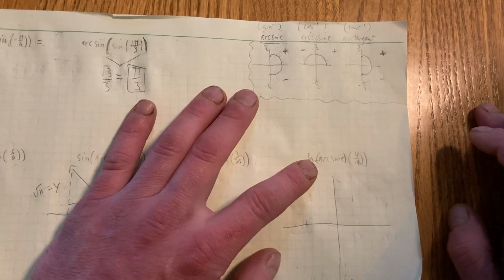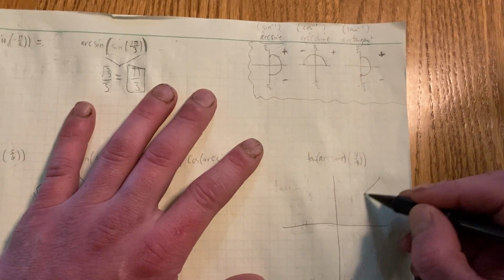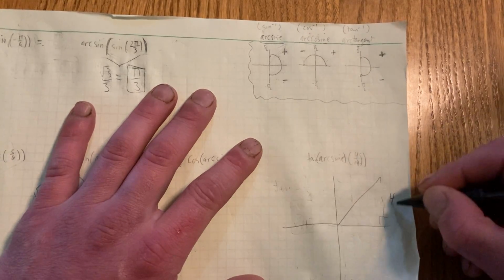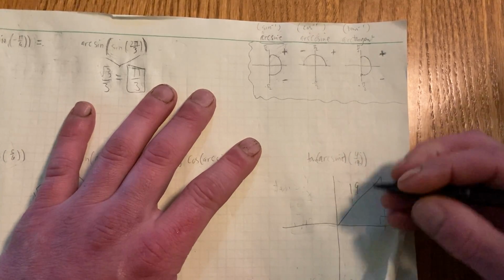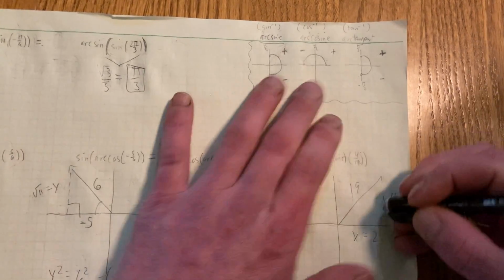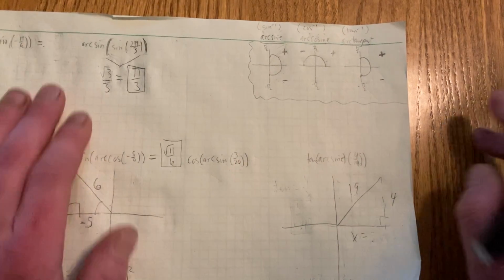Sine, again, is opposite over hypotenuse. So opposite over hypotenuse, and now we can get our, oops, x value.